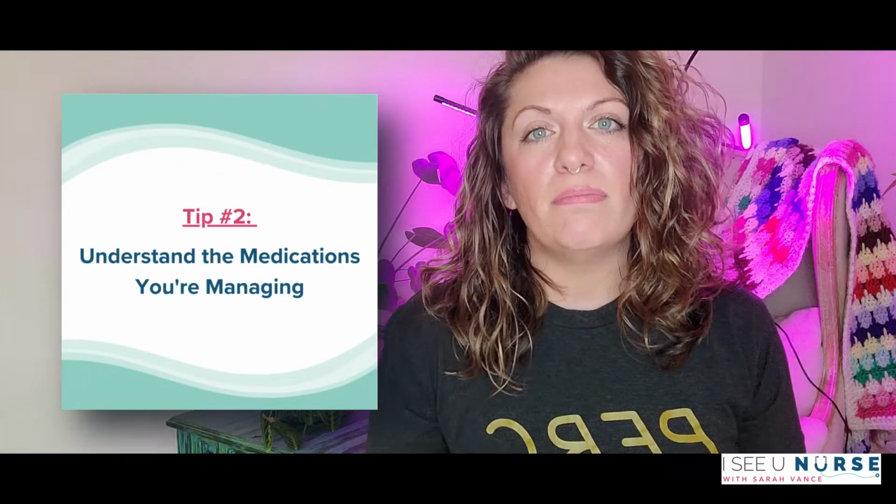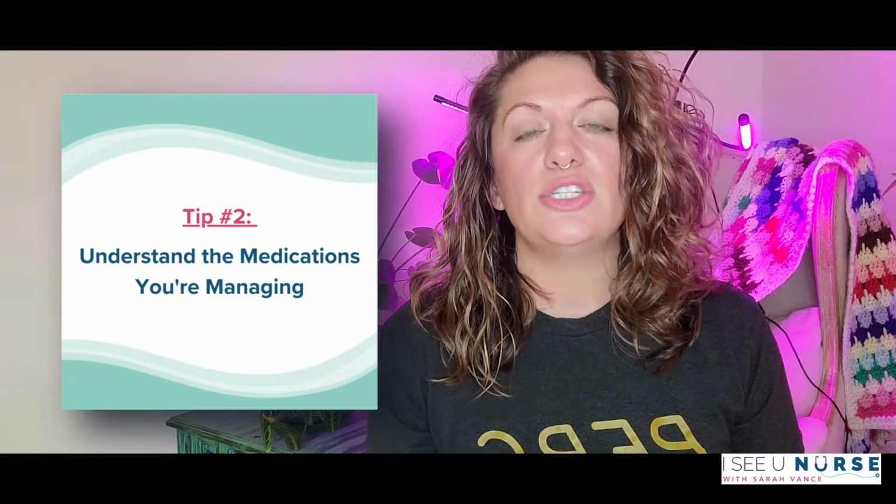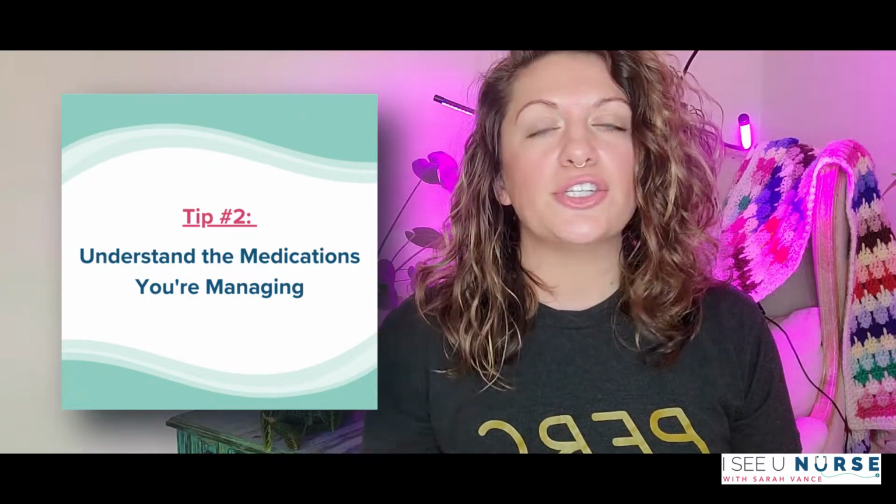My second tip is to have a baseline knowledge around the medications that you will be expected to know how to wean and titrate based on an order. Some general knowledge around what the medication is, what it's called, what the mechanism of action is, what the appropriate response would be, side effects, and normal ranges will definitely help you in the beginning, but also help you feel confident in your nursing judgment around making those decisions to wean and titrate the medication in general.